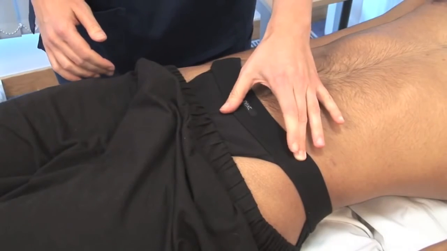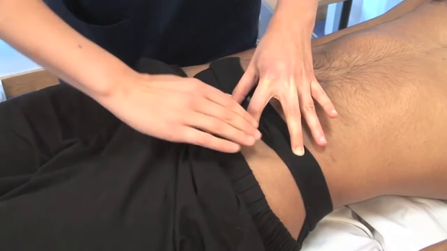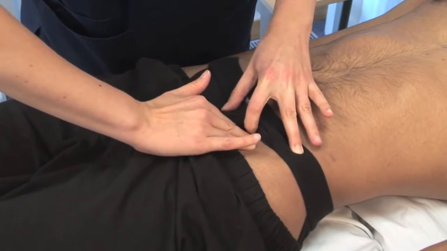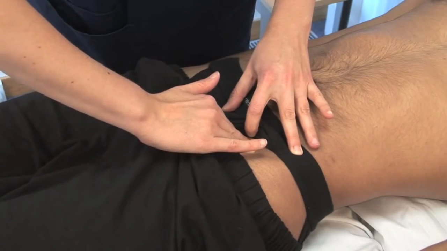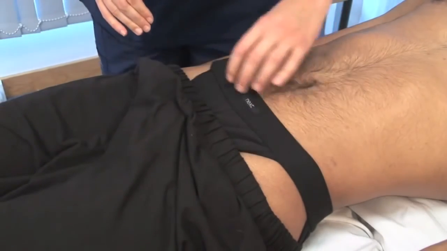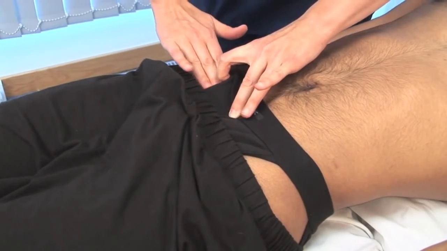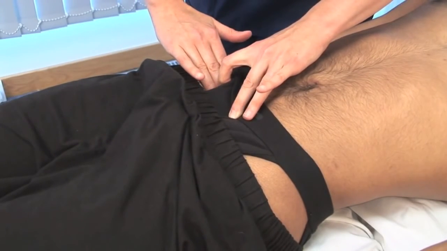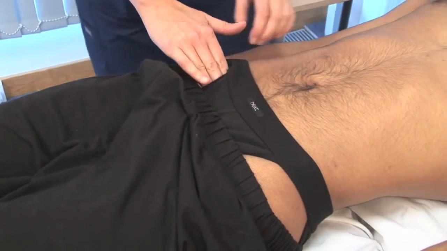about midway between the anterior superior iliac spine and the pubic tubercle. Use the pads of your extended index and middle fingers. This pulse can be difficult to feel in obese patients. Remember that the common femoral artery is frequently used for vascular access during percutaneous interventions.